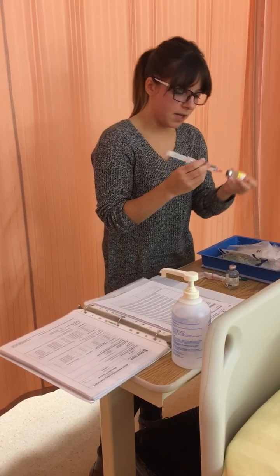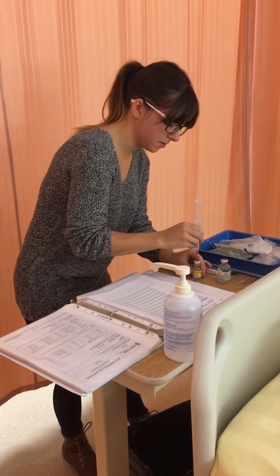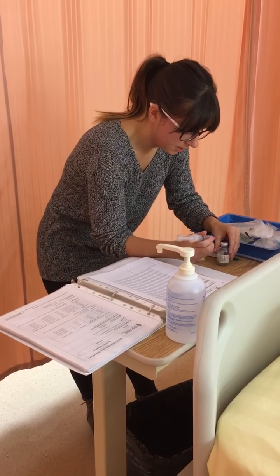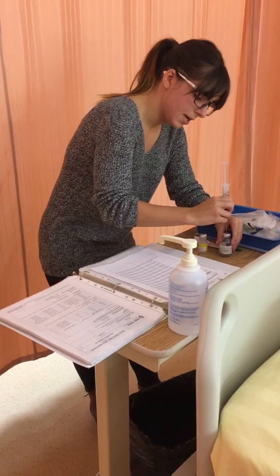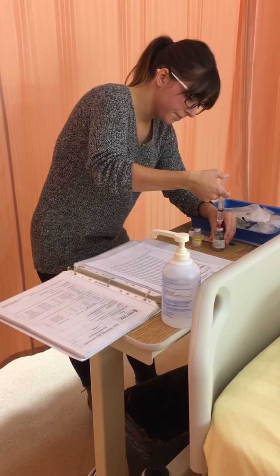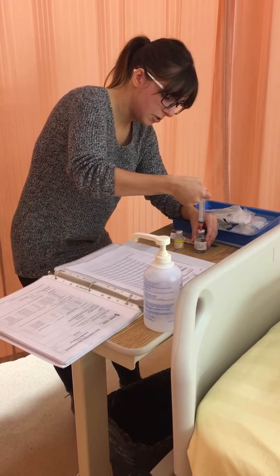Okay, so we have 8.2 and there are no air bubbles. That's good. Then I'm going to insert the normal saline into the penicillin vial. This is when we're reconstituting the drug here.